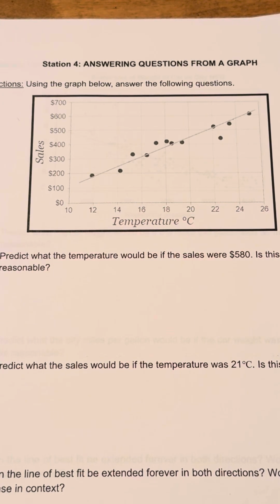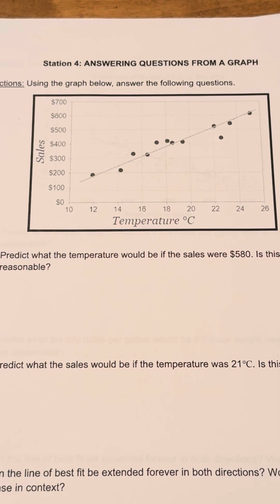But now let's answer some questions about the data itself using that graphic. So we're asked to predict the temperature and what it would be if our sales were $580. And is that a reasonable answer?